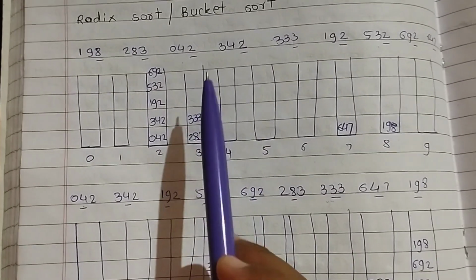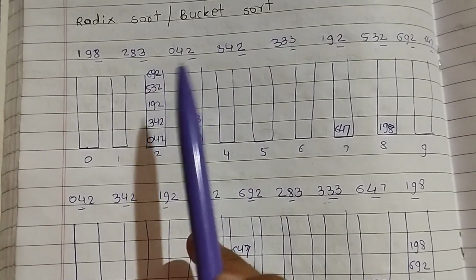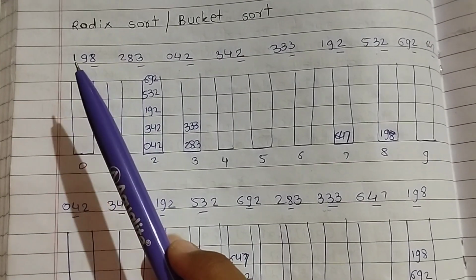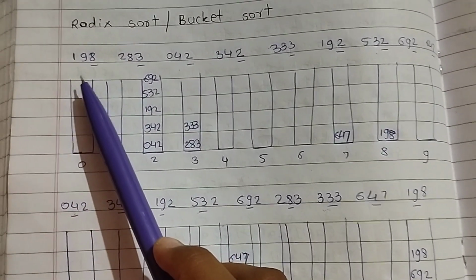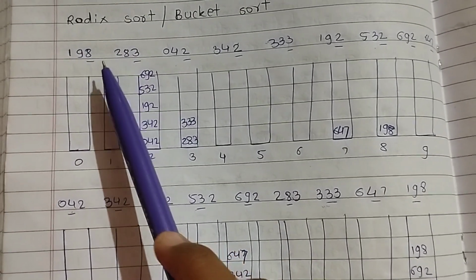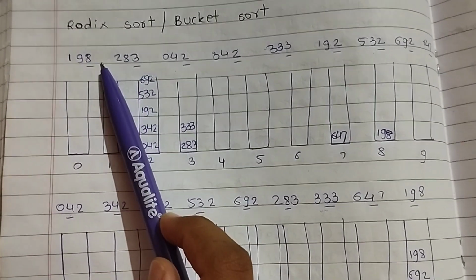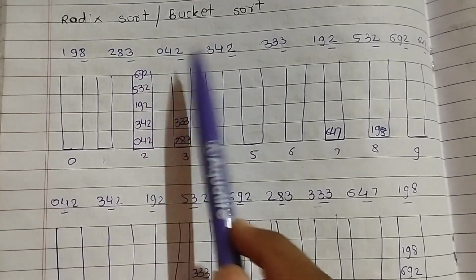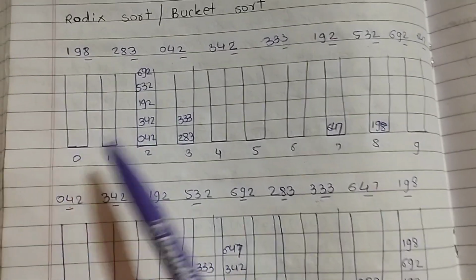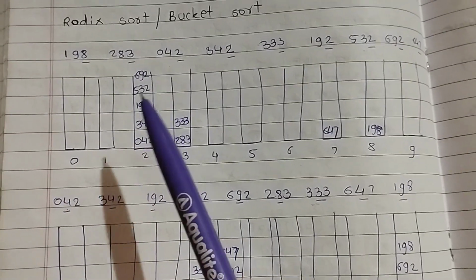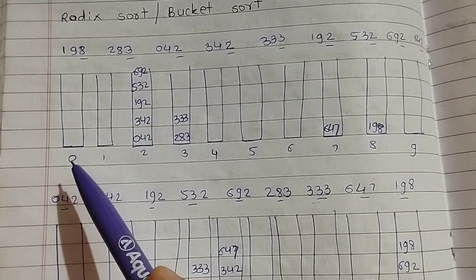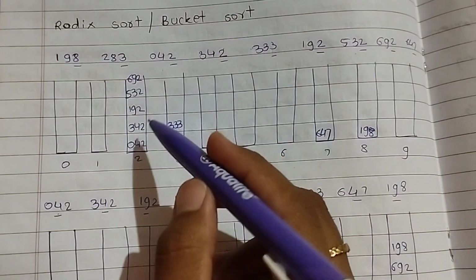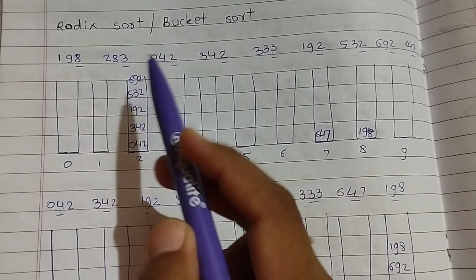Now the radix sort or the bucket sort. So in this sort we go from unit place, then the 10 place and the 100 place. In this way we do operation on the integers. So here the first unit place is 8, 3, 2, 2. We draw here buckets for each element. We mention index 0, 1, 2, 3, 4, 5, 7, and then we put each element in this bucket.